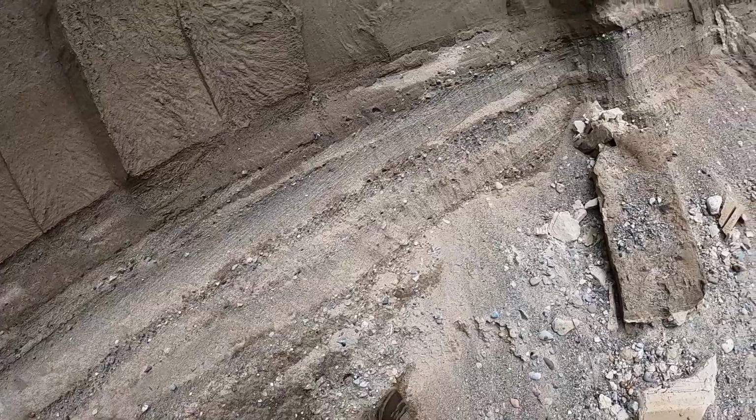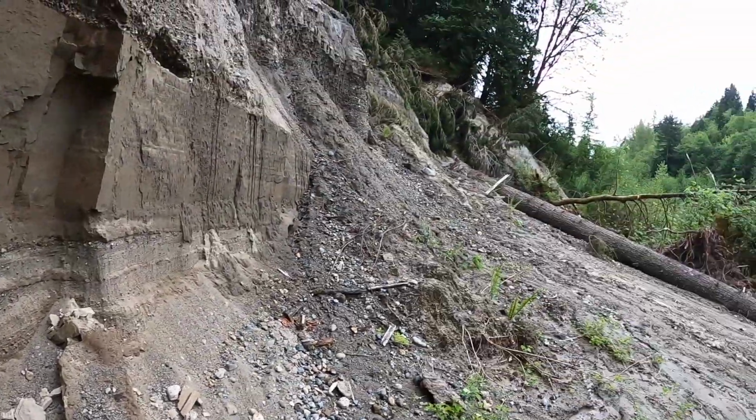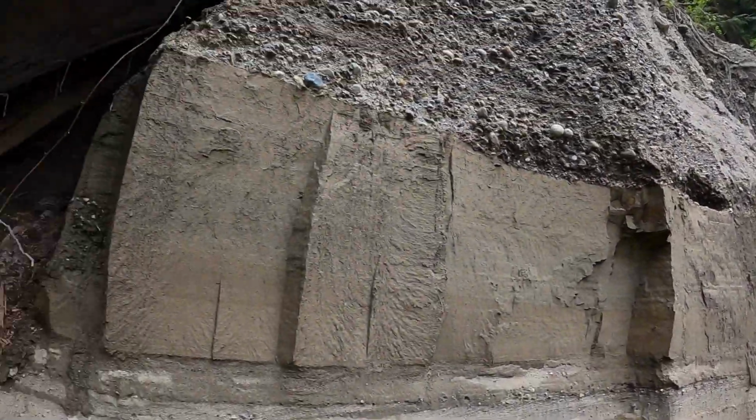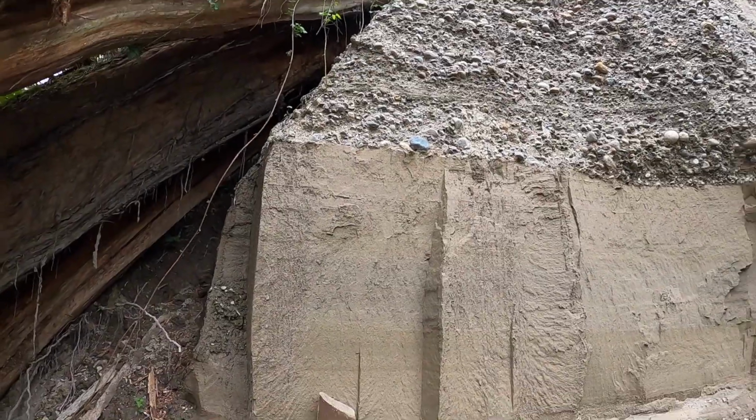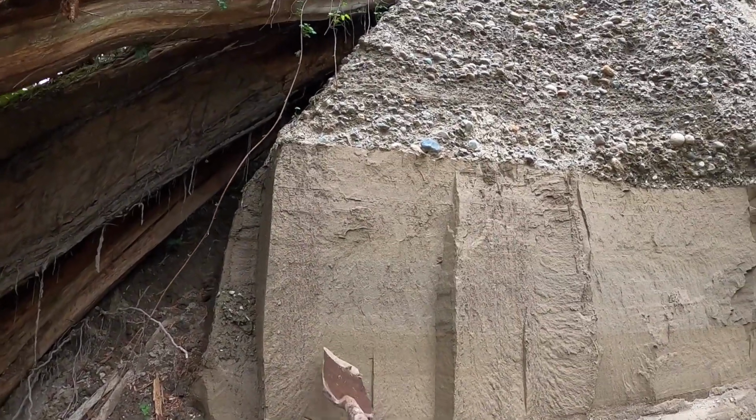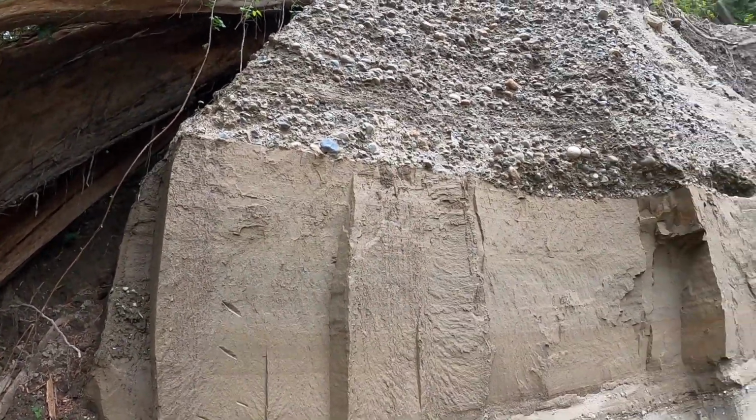This one's got a lot more sand in it. This could have been an old beach area at some point. And then you've got this material here, which is practically clay.